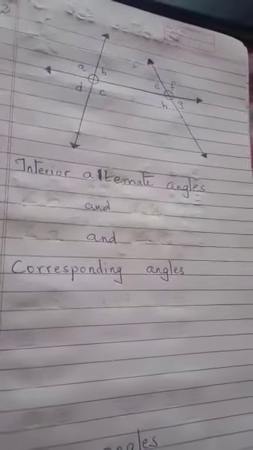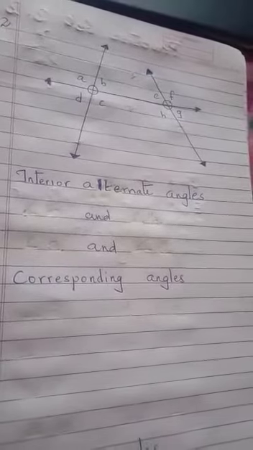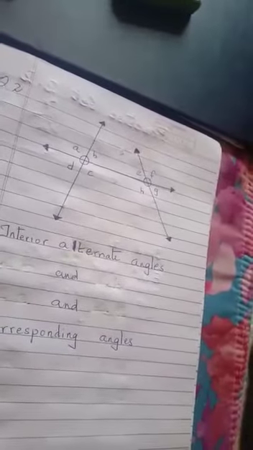As I have already told you, alternate angles, the easiest way is to look out for the alphabet Z. So now let us try and see where we can find the alphabet Z. So look at the figure.